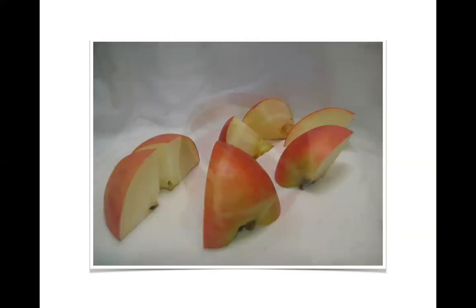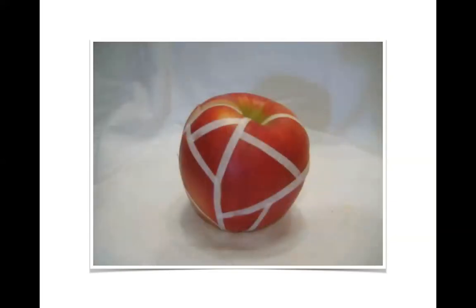Now you can also reassemble the pieces together to see how you did the cutting, and the picture should look a bit like this. Ideally the apple is the surface of a sphere, so a ball.